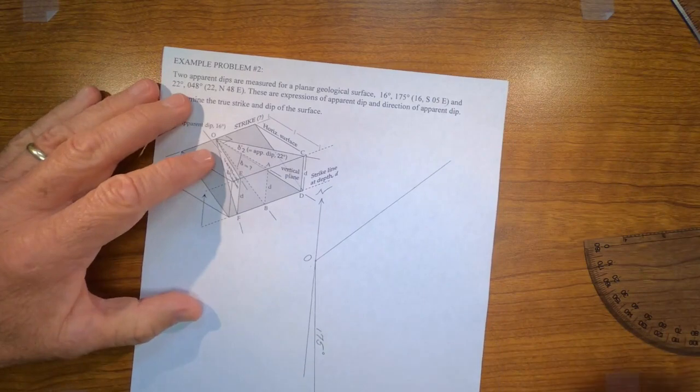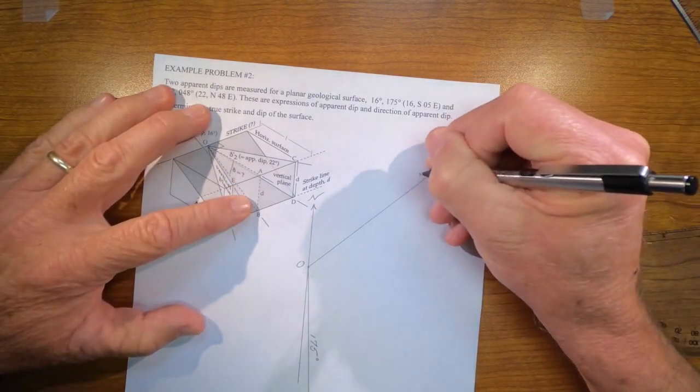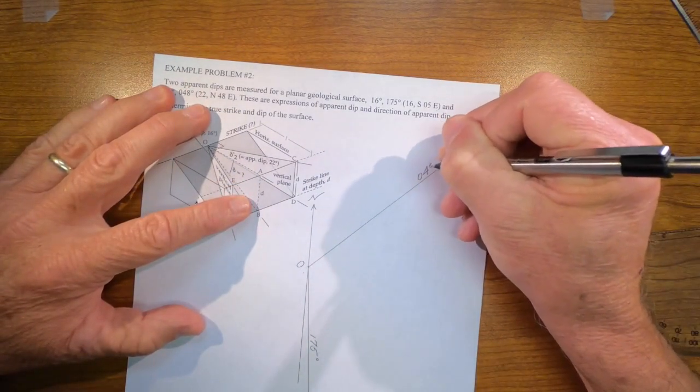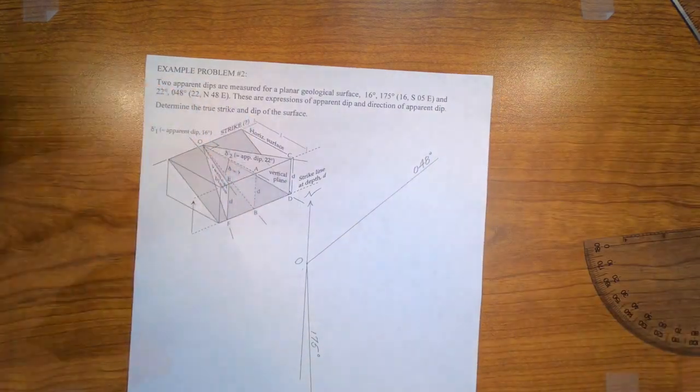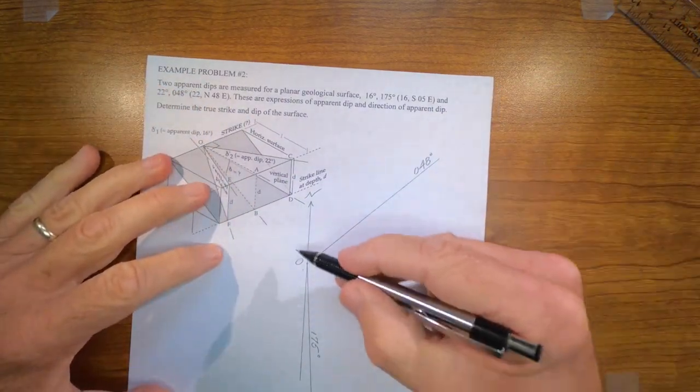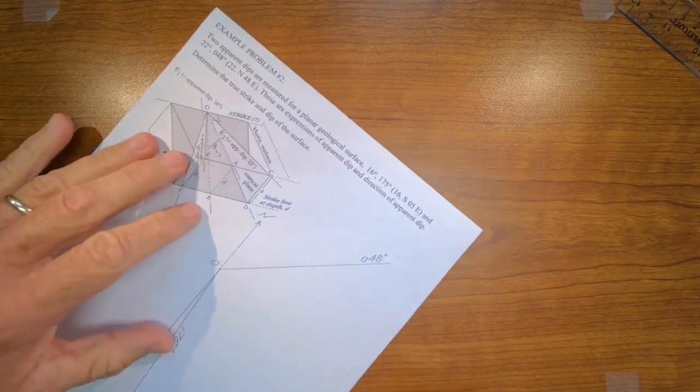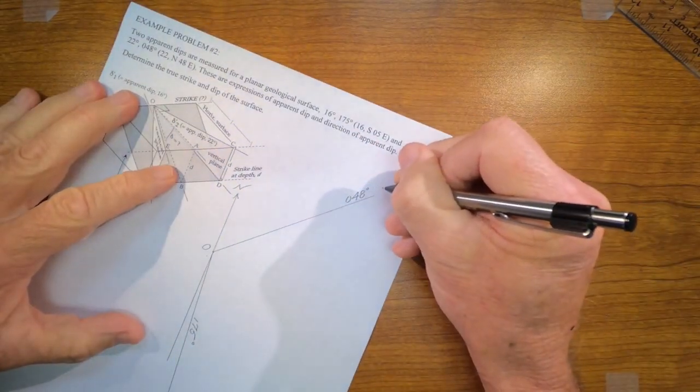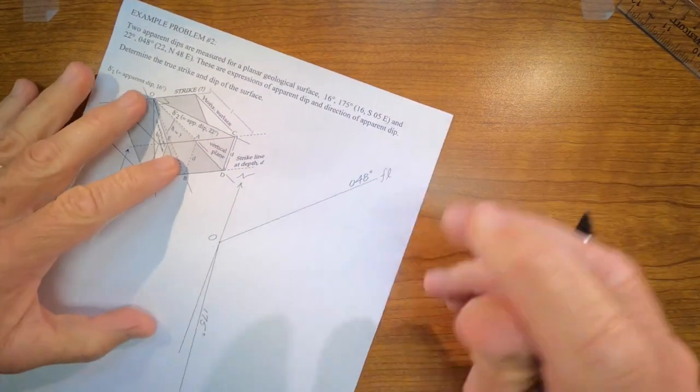And that is 048 degrees. Realize that these two lines are also fold lines, so perhaps it would be wise to go ahead and label those.